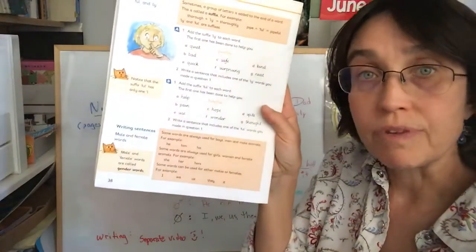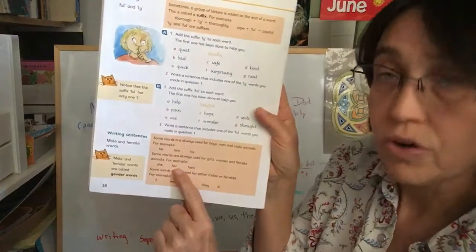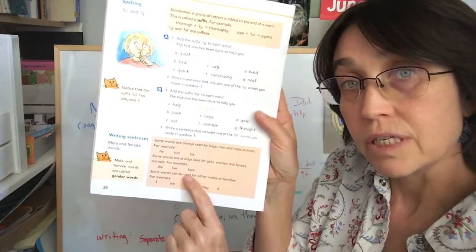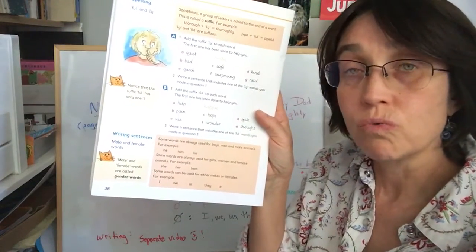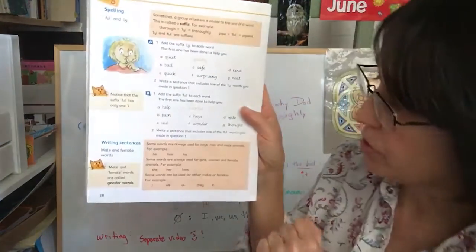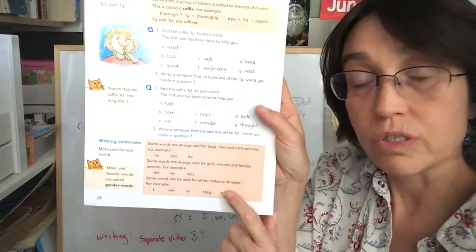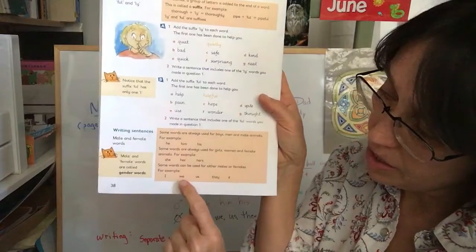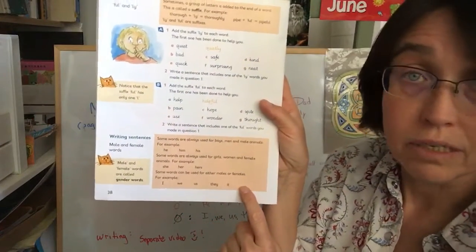For something that's feminine, you would use she, her, hers. Okay? And these are for girls, women, or female animals. Okay? Very good. And then you have the gender neutral words. They don't mean male or female. Okay? I, we, us, they, it.